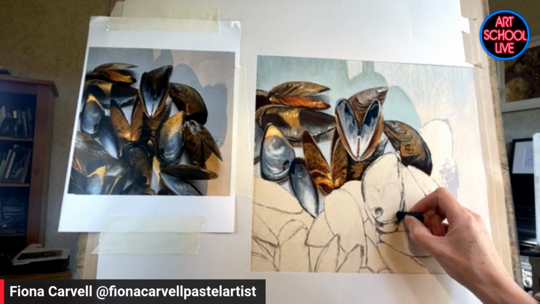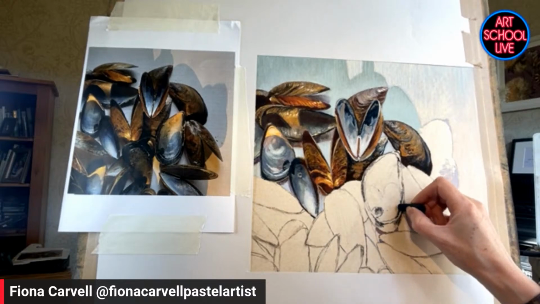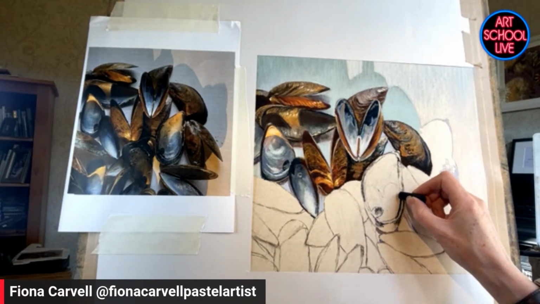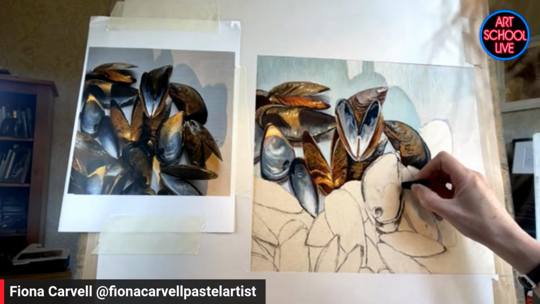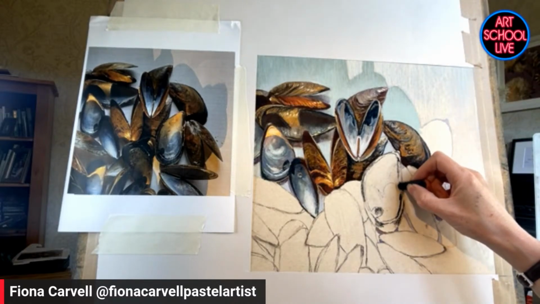So I've got a dark blue here. I'm following those little bits that I've already got there, and I'm going to add bits in here.